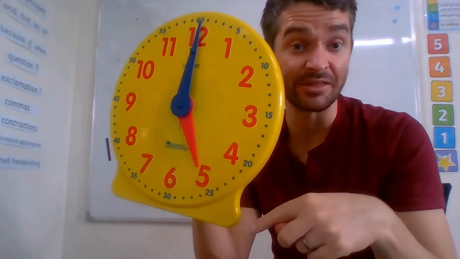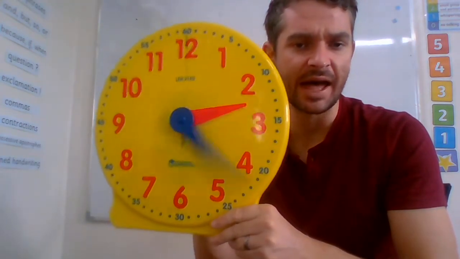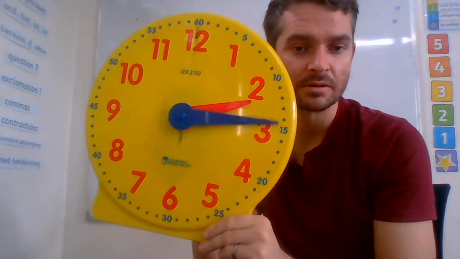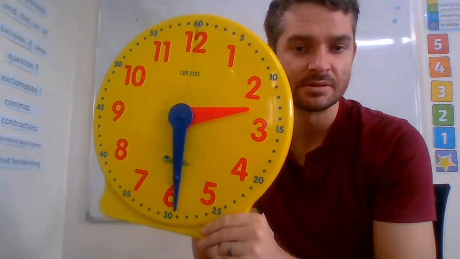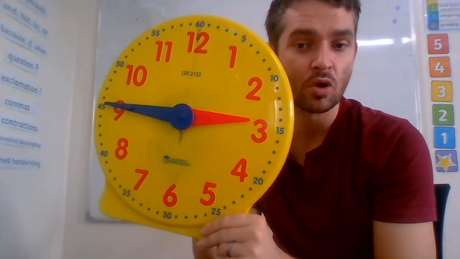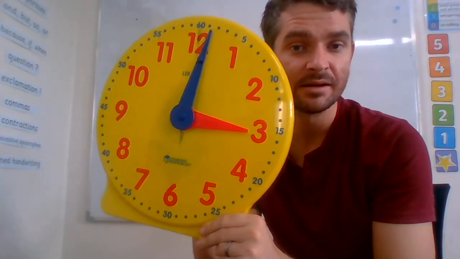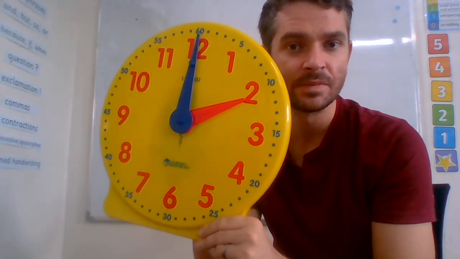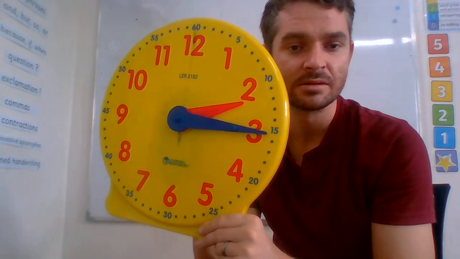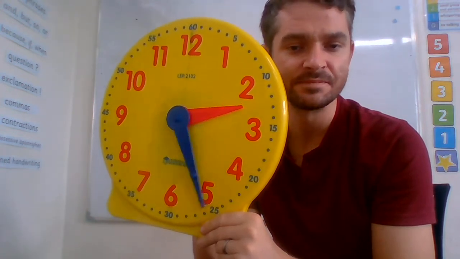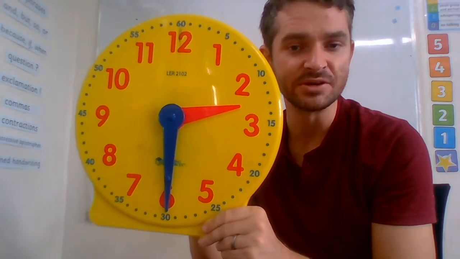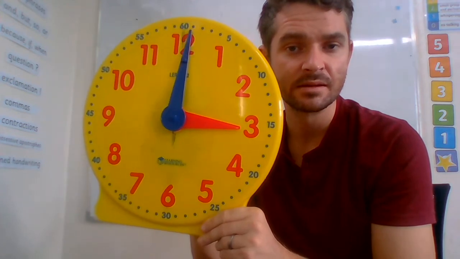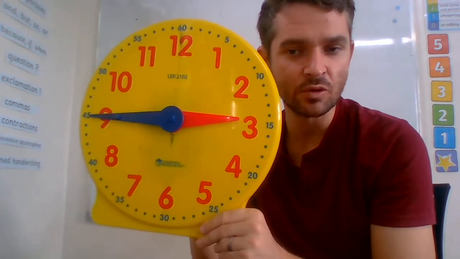Let's do a couple more together so we get the hang of it. Let's start off at 2 o'clock. Everybody ready? 2 o'clock, quarter past 2, half past 2, quarter to 3, 3 o'clock. Let's do those ones again. What's the time? 2 o'clock. Quarter past 2, half past 2, quarter to 3, 3 o'clock.